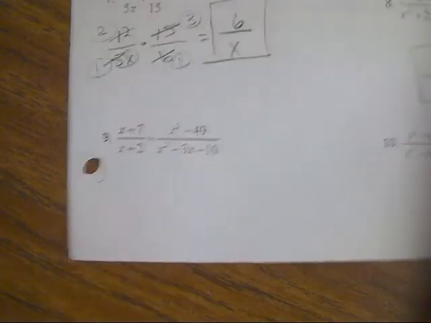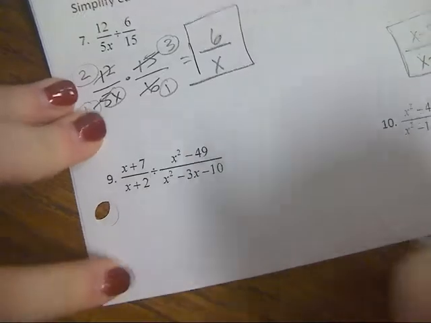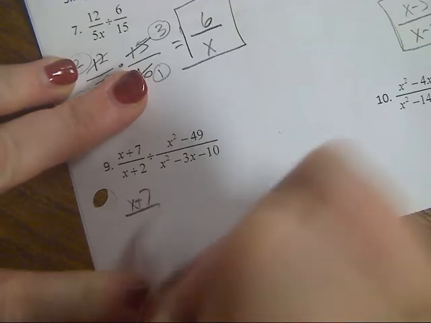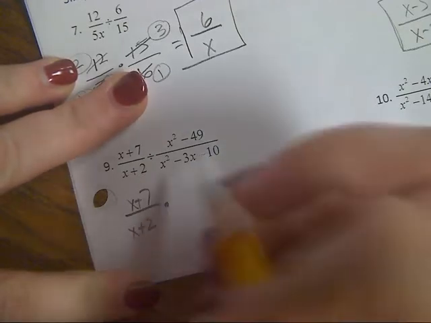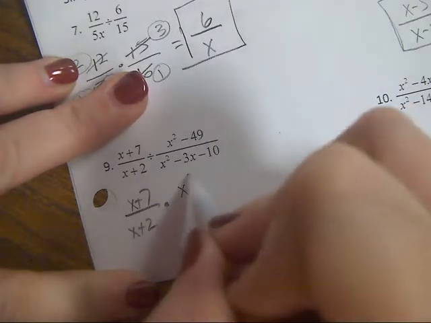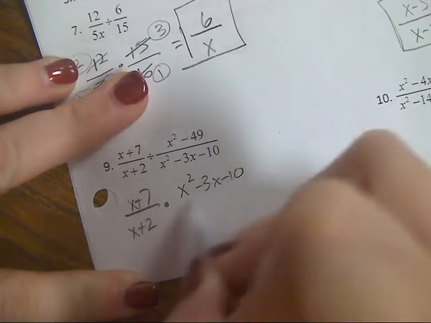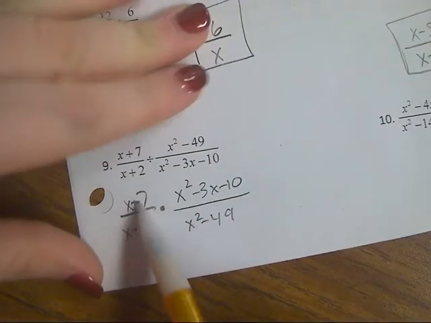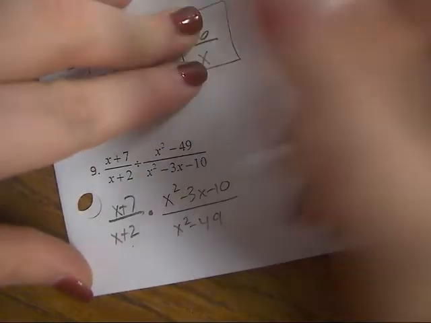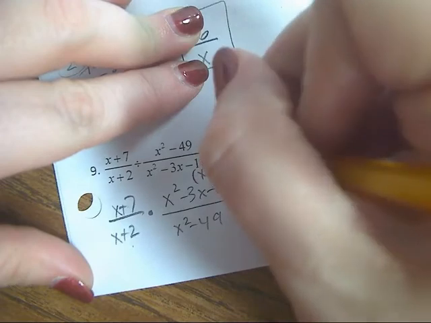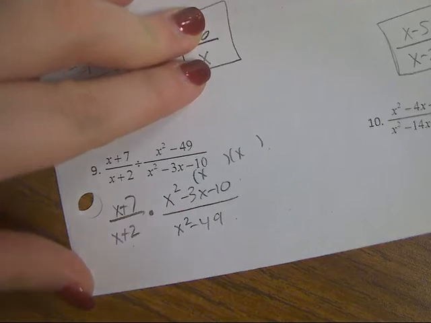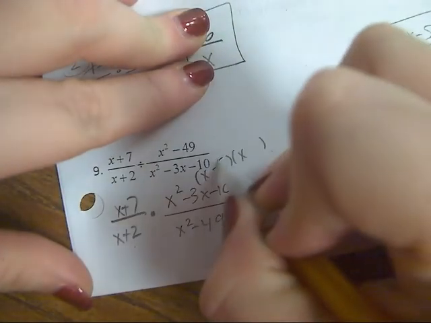All right. Moving on to number 9. Let's flip. So we have x plus 7 over x plus 2 multiplied by x squared minus 3x minus 10 over x squared minus 49. All right, these I cannot factor, but I can actually factor both of these guys. What multiplies to give us negative 10 and adds to give us negative 3? That's going to be a 5 and a 2. We're going to need a negative 5 and a positive 2.